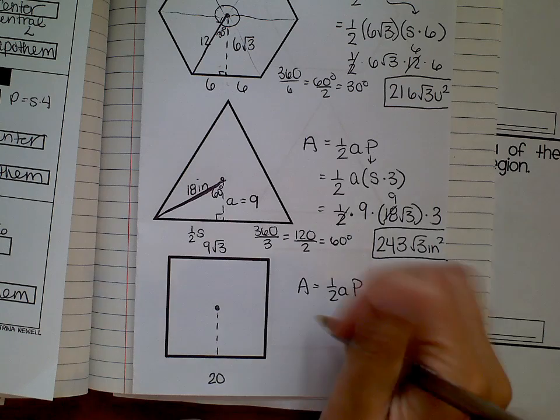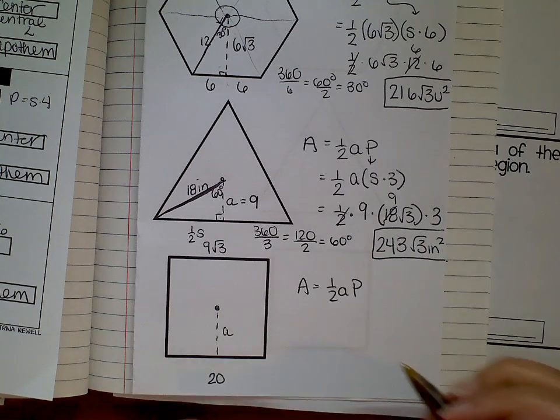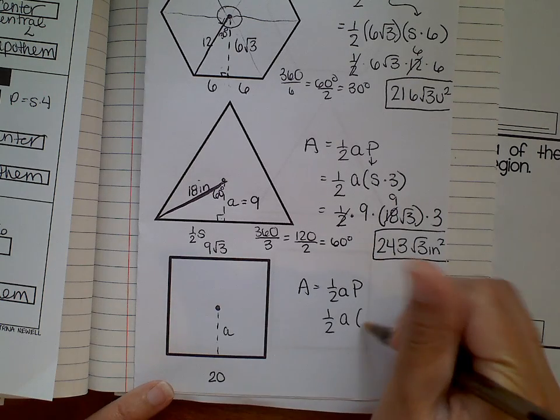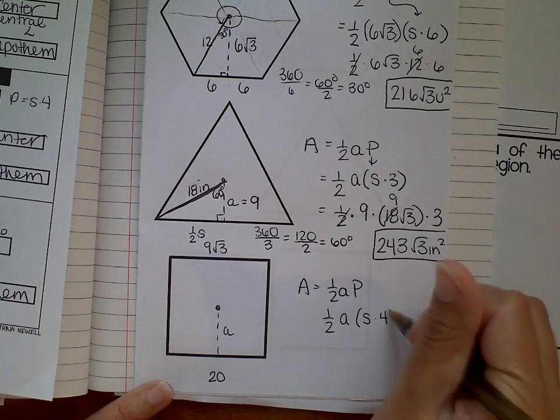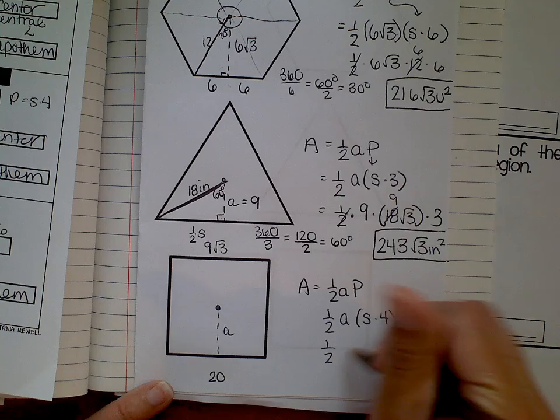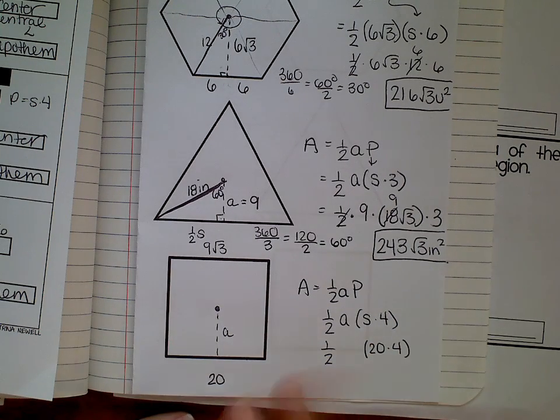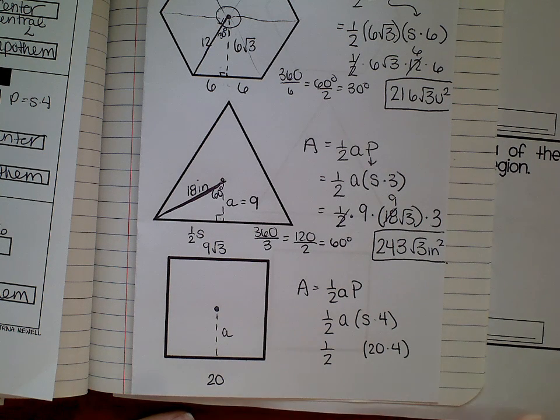Okay, so I don't know my apothem, but I can find my perimeter by doing the side length times 4, because there are 4 sides, and I know the side length is 20. And this will be interesting too, because we know that it should be 400, so we'll see how this area formula works out, and it still gives me 400 for the area. Okay, so I gotta find that apothem.